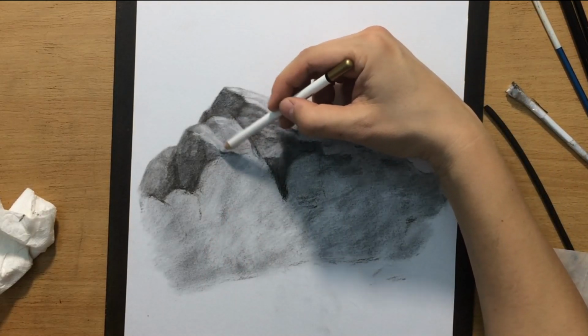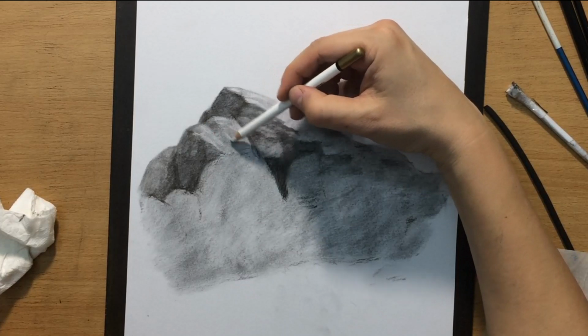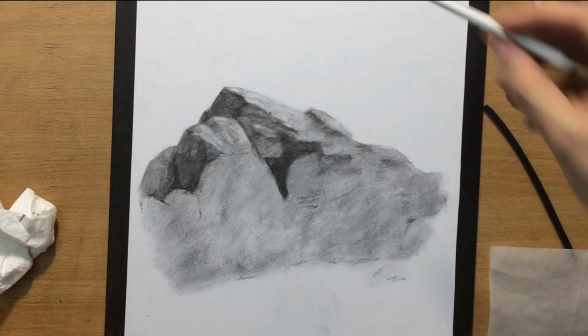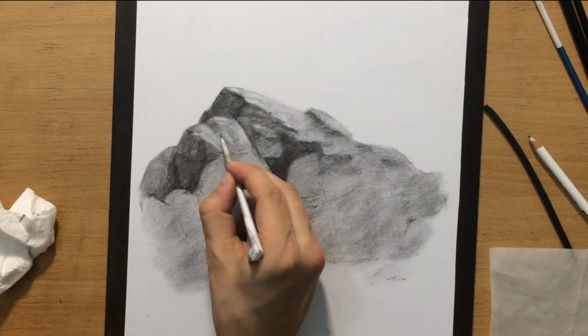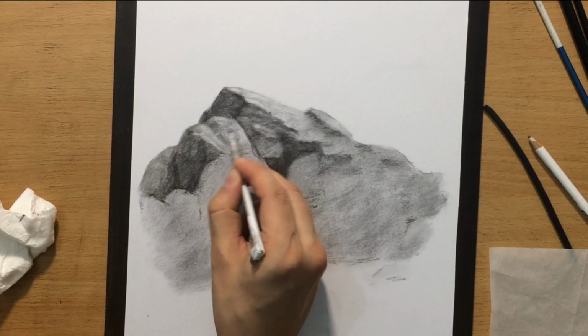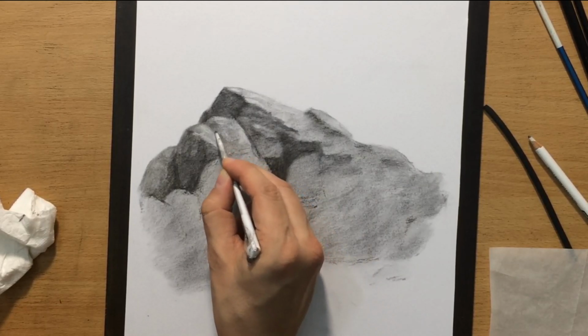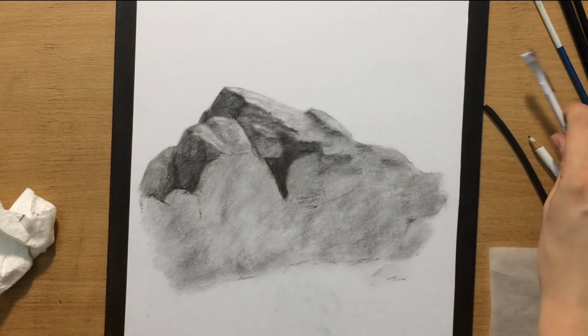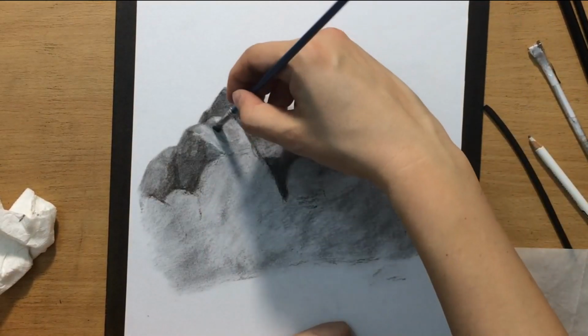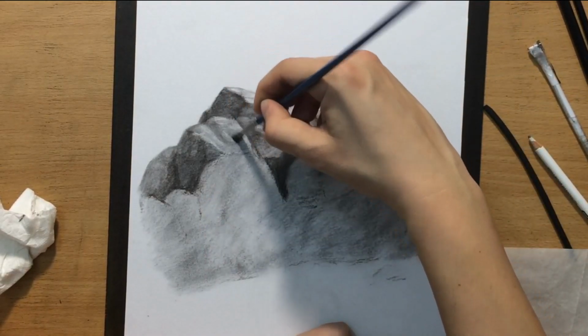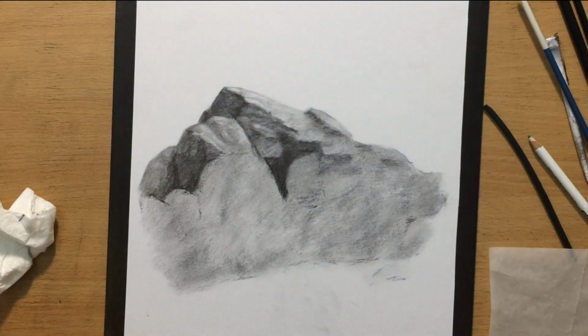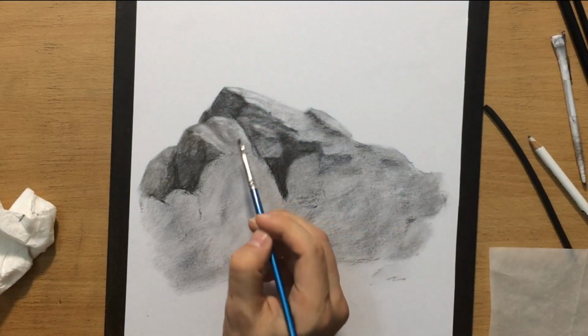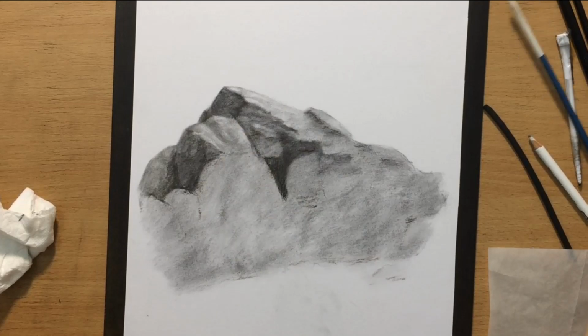So you can do that. You can go over these lighter areas and make them even lighter. You can play around with your stroke, do a little bit of cross-hatching, maybe a little bit of scribbling with that pencil eraser. Use it like you would a pencil, creating some lighter texture maybe. So you can do all kinds of things.